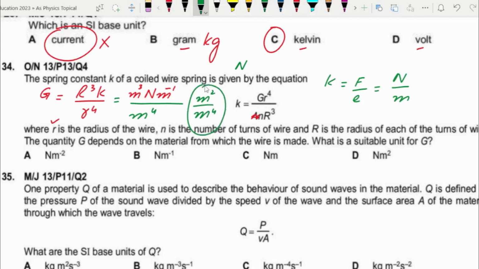In the numerator you get meter square, because m cube is multiplied by meter to the power -1. The powers would be added, so 3 plus -1 would be meter square, divided by meter 4 as it is. If you solve it further, it would be m^-2. So N m^-2. So for 34, N m^-2, A should have been the right answer.